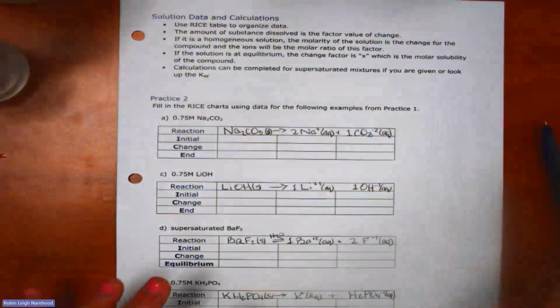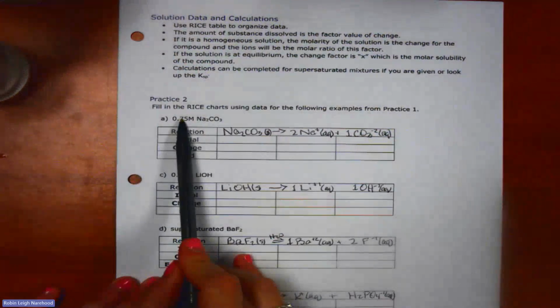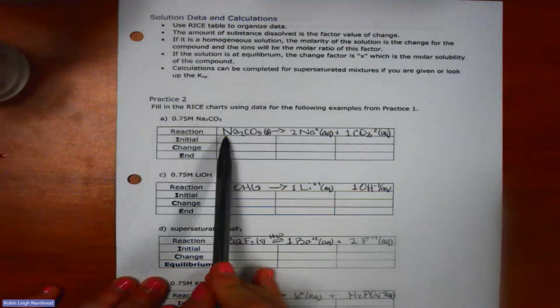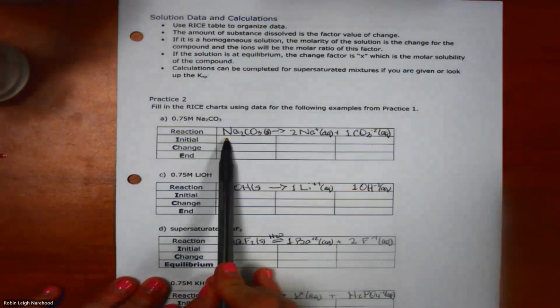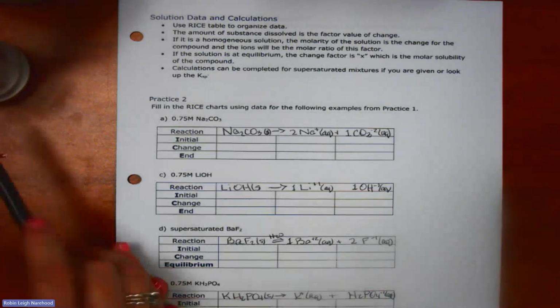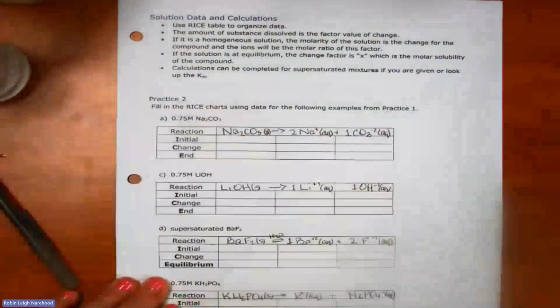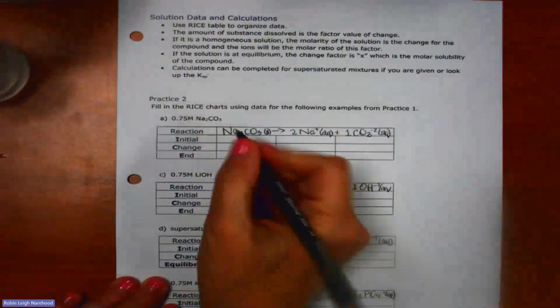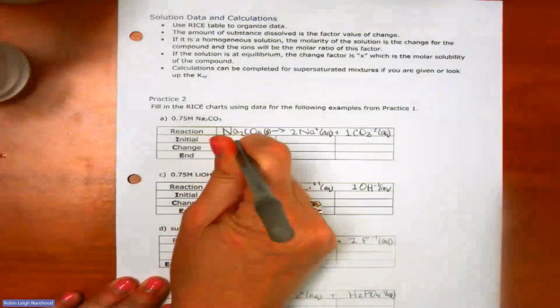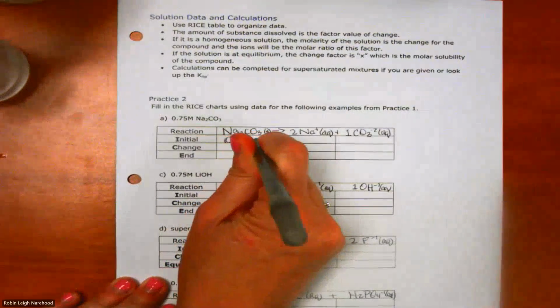So the way that you do this, if you know how much of a chemical you have, that will be your initial amount. Because that literally is that much of this. So they go together. So same idea, nothing's new. It's going to be 0.75 molar.